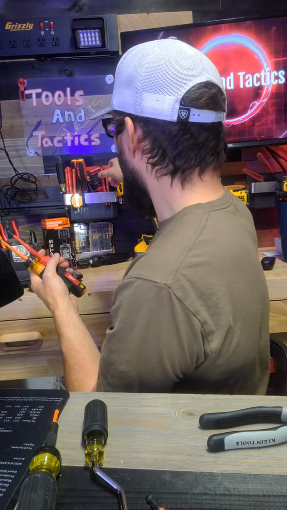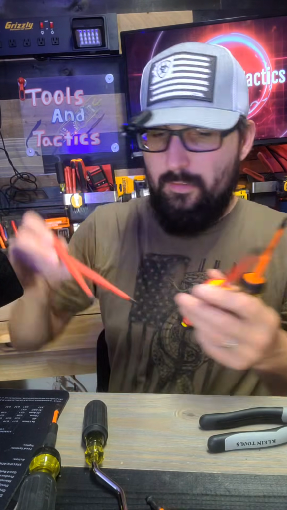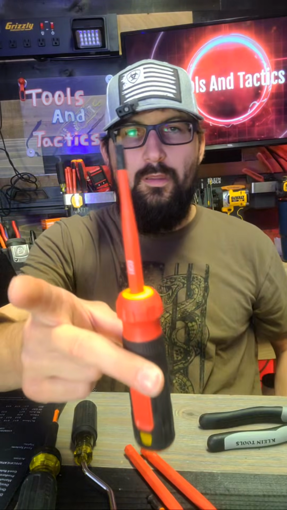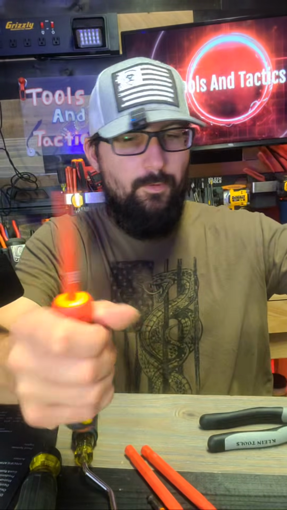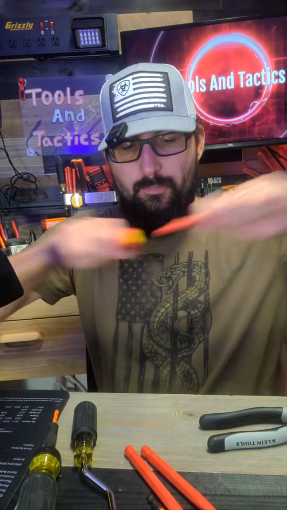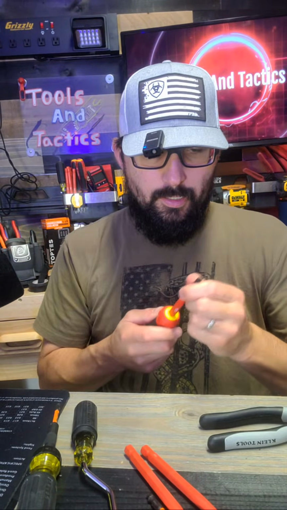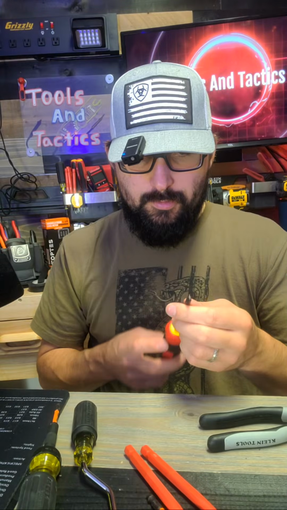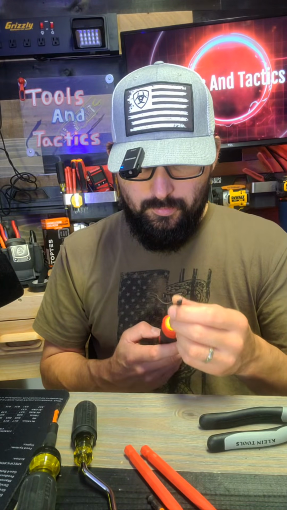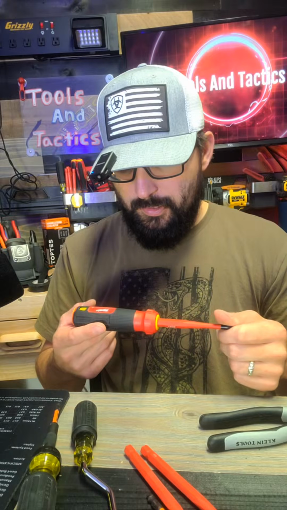This turned out to be a pretty nice screwdriver. The grip on it, it's really light. The retention on it's pretty nice. I just don't know if I trust Milwaukee tips. I trust the Klein ones a lot.